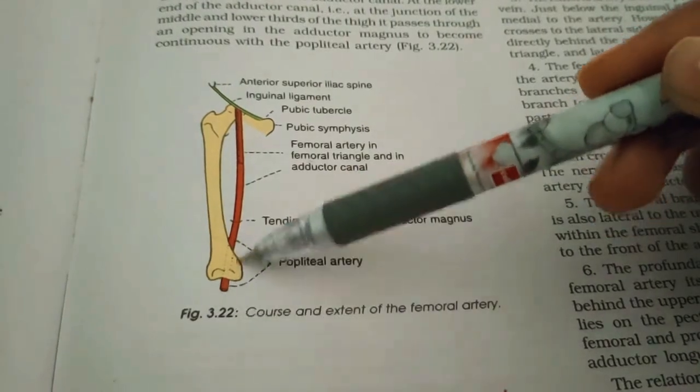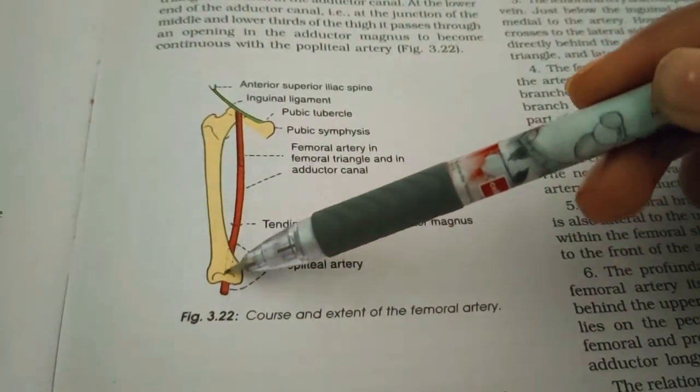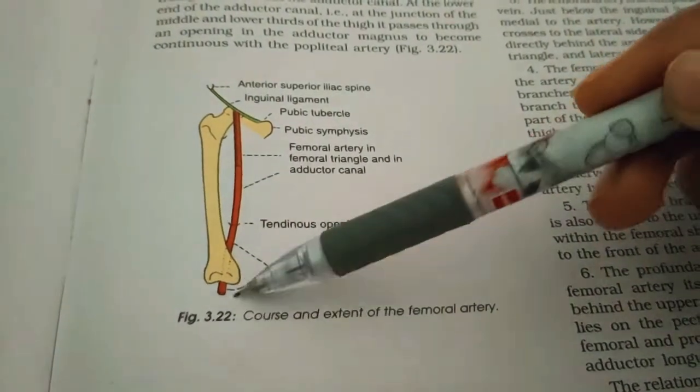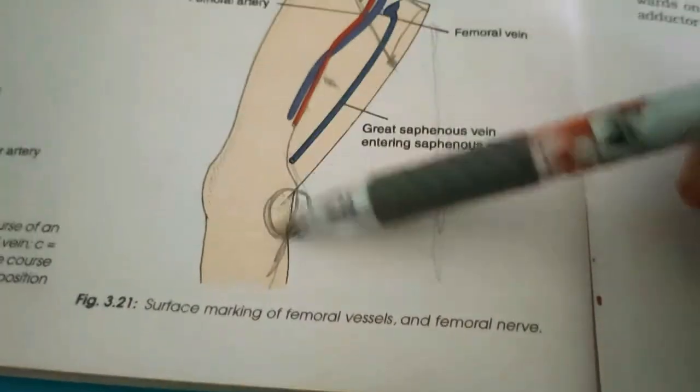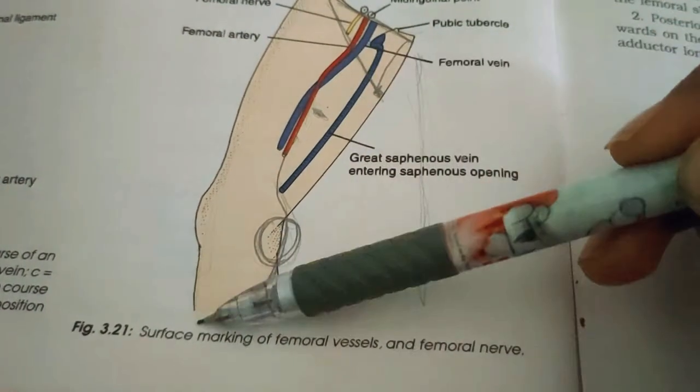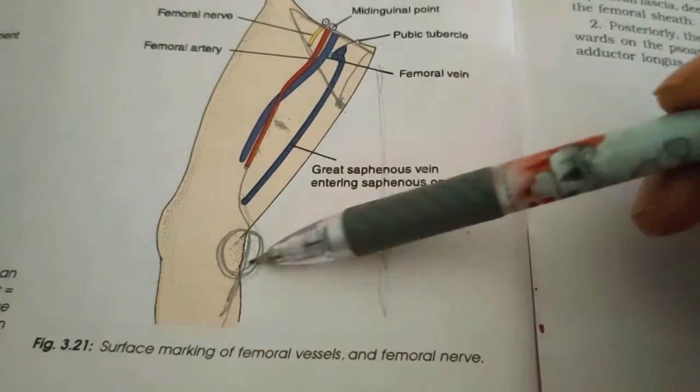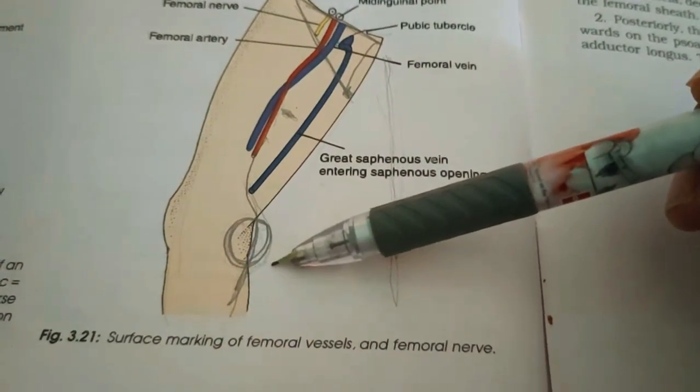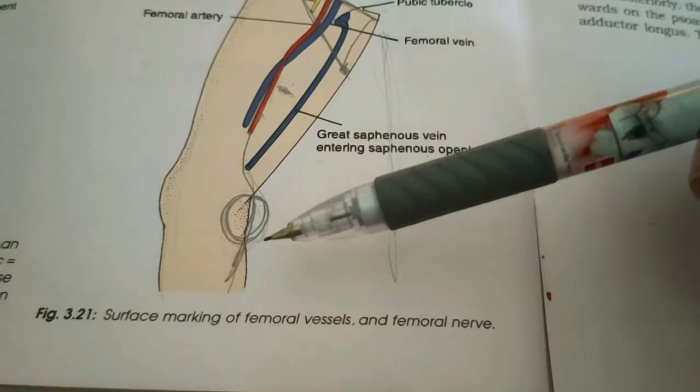Always remember, popliteal region is on the posterior side, hence they are drawn like in dotted line. So this is the popliteal artery. So you can see this is the anterior side of the thigh, this is the posterior side, right? So here it reaches. So this is the extent and course of the femoral artery.